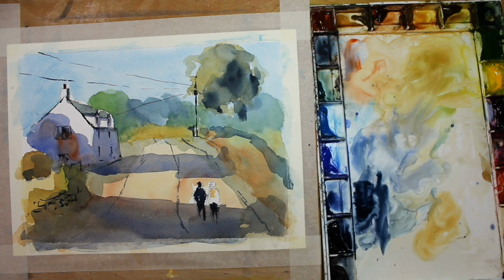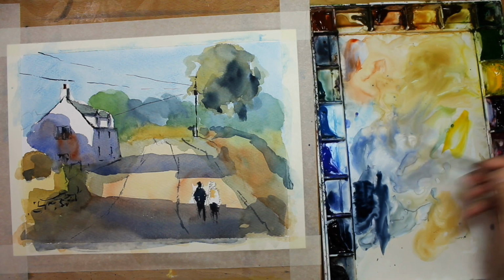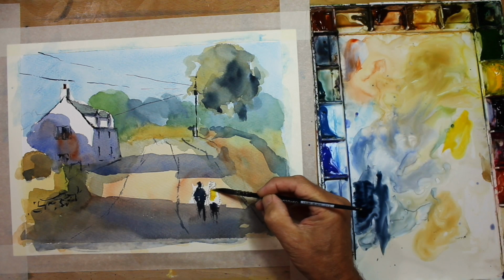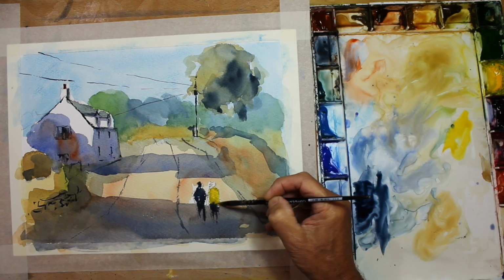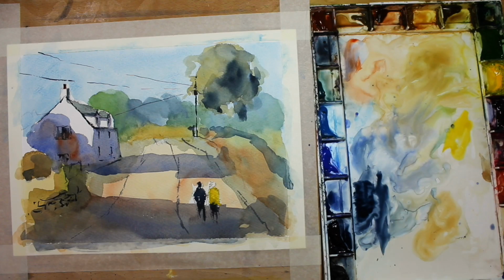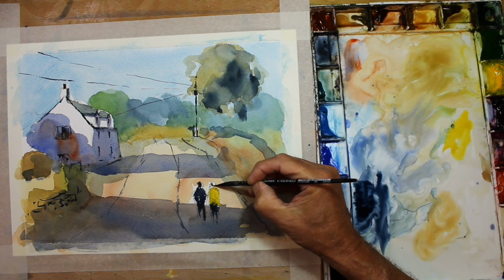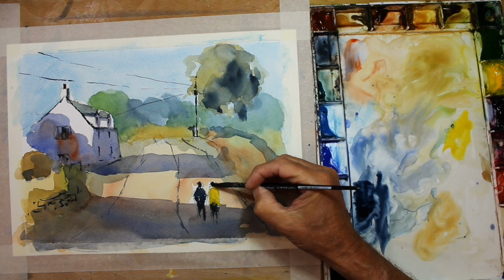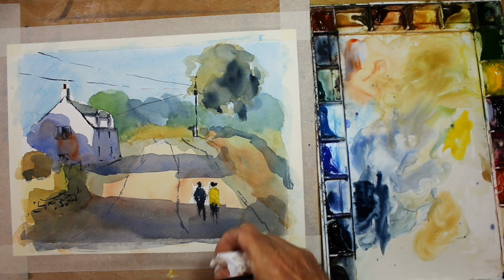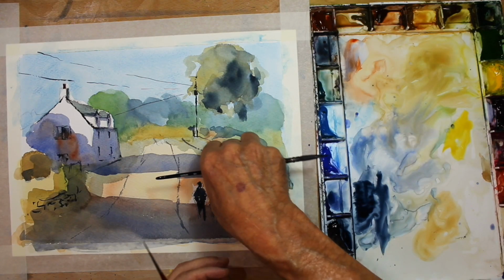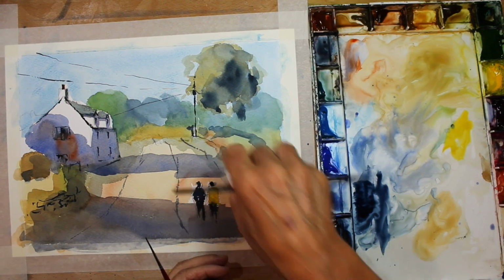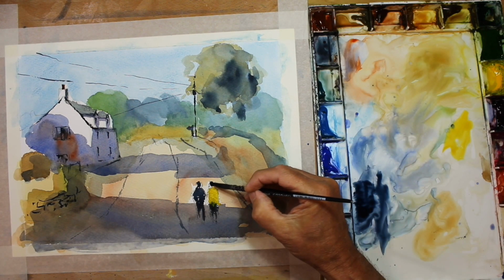Otherwise that'd have been quite empty. Putting in a nice bright colour for the lady's coat. Keeping the heads nice and small.